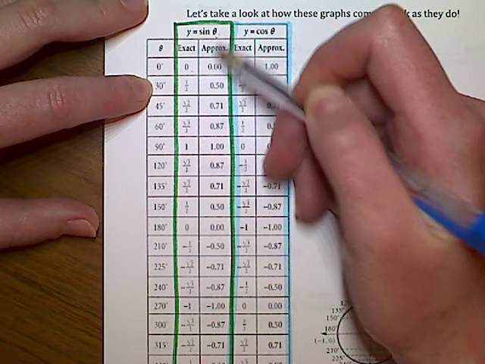We're going to have the point 90, 1. It's right there. We're going to have the point 180, 0. It's right there. We're going to have the point 270, negative 1, right there. And 360, 0. And that's right there. And they have a bunch of other points there as well, coming from all of these in-between spots. But you can see it makes this really cool graph.